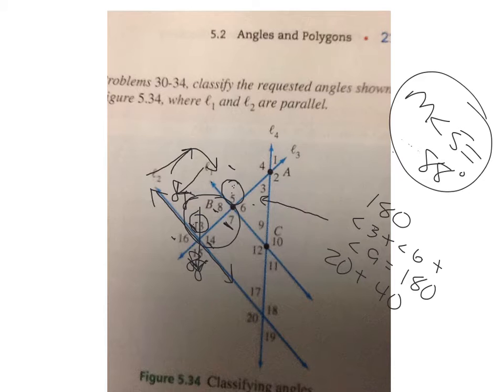That would give me 60 degrees, and 60 from 180 would be 120. That would mean the measure of angle 9 would be 120. So they're going to give you measures of some angles, and you're going to use your definitions and the skills you've learned to figure out the other angles.